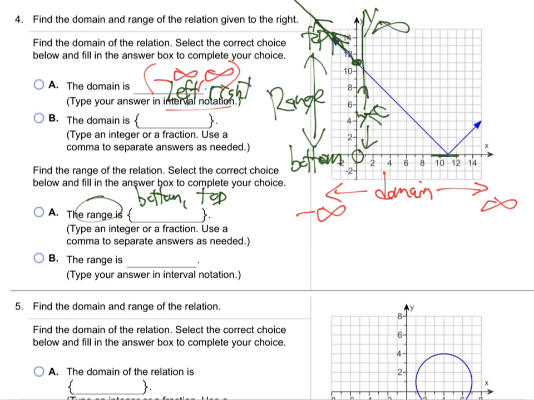0, right? It doesn't go below this, does it? There's no arrows down there, are there? Isn't this as low as the graph ever goes? Isn't that the lowest point on the graph? And then it goes back up after that? So the bottom of that graph is 0. The top is infinity. Bracket 0, parenthesis infinity. Do you see that? Why?